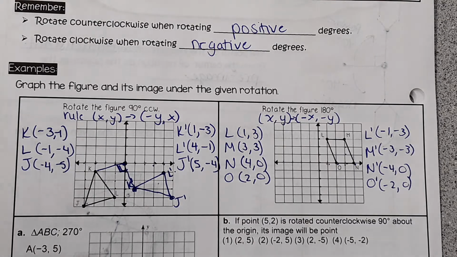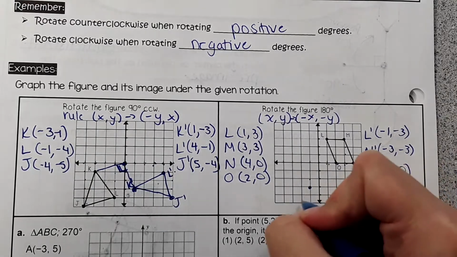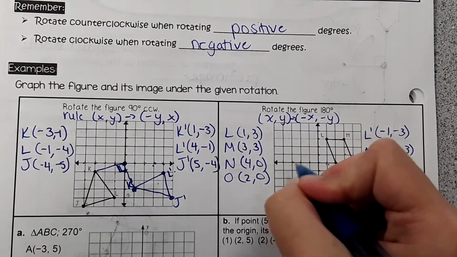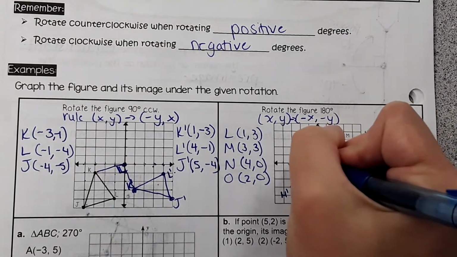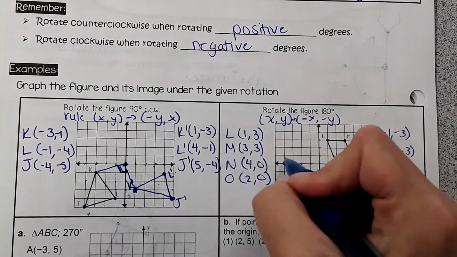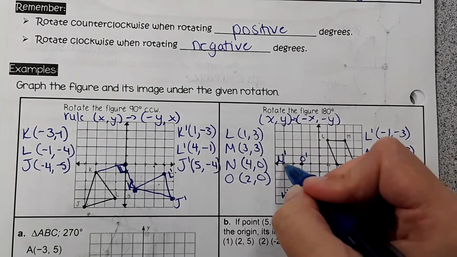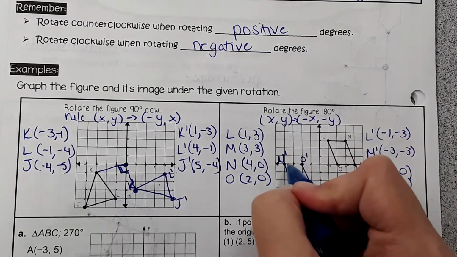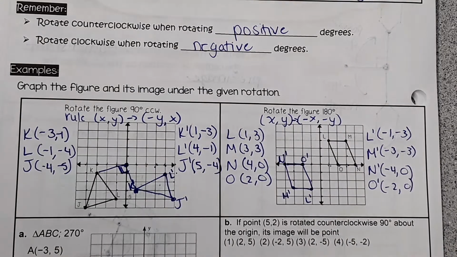There's our new points that we're going to graph. And this one has been rotated 180 degrees.